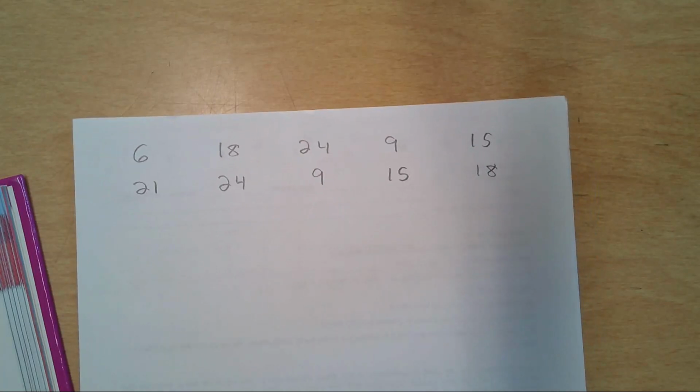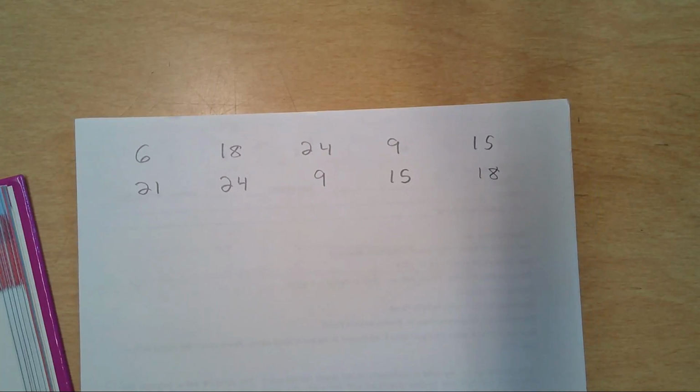Last one here, then we'll look at the last one and just kind of verbally talk out what's going on with that. What do we see?